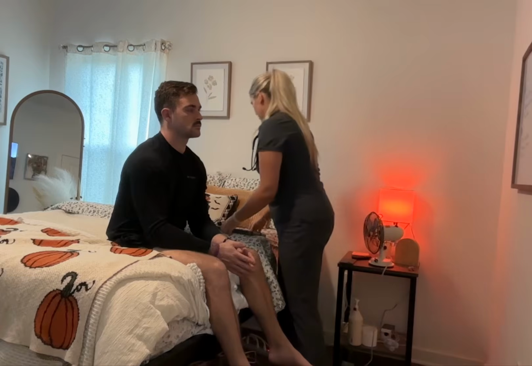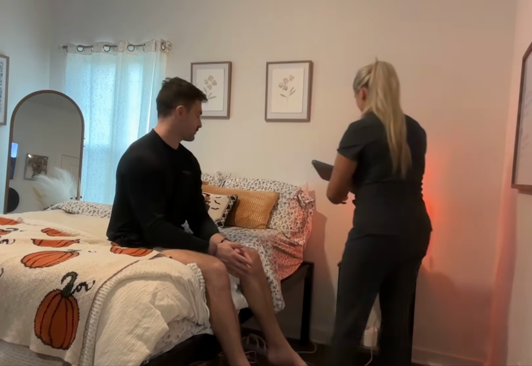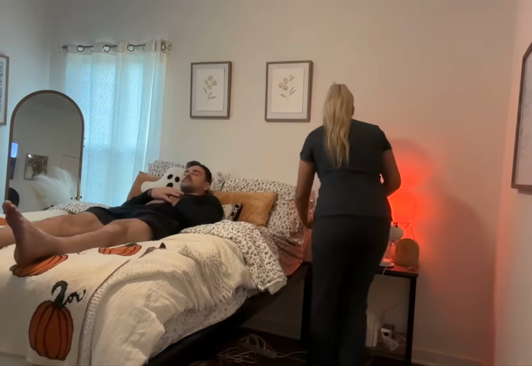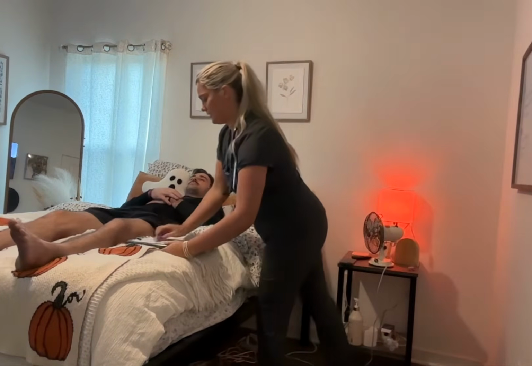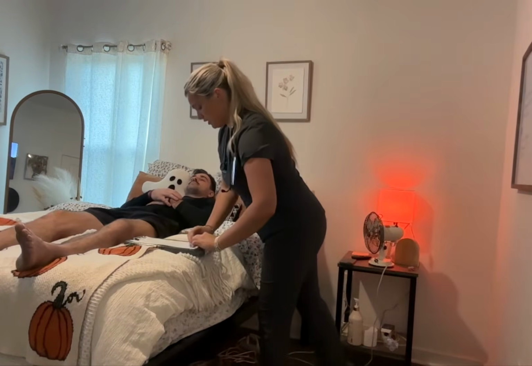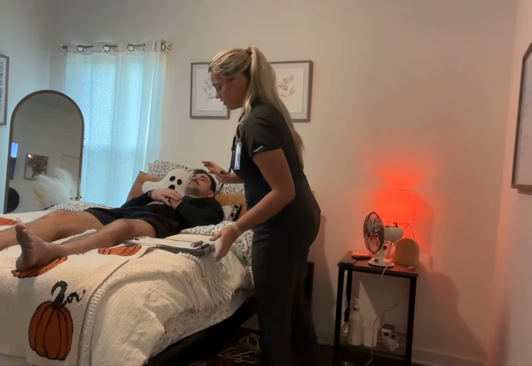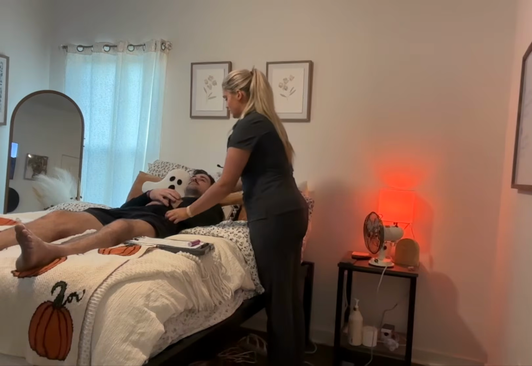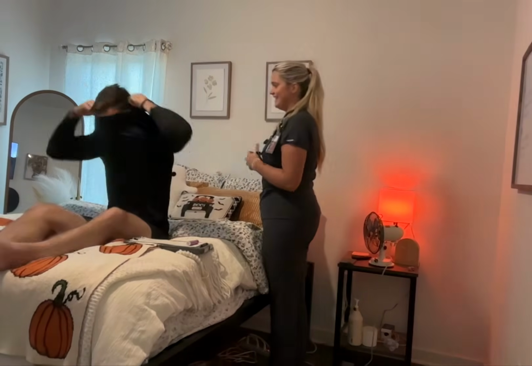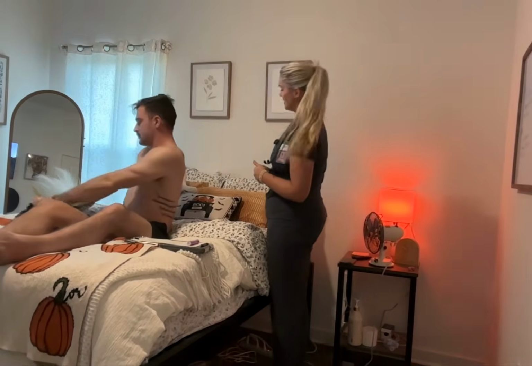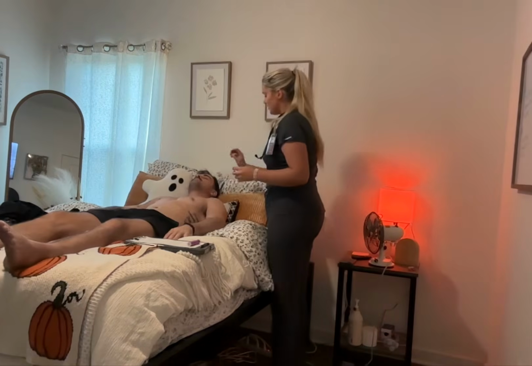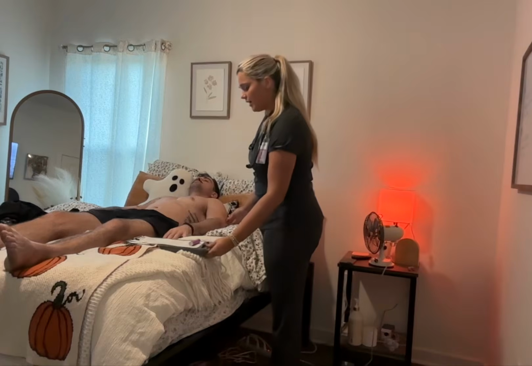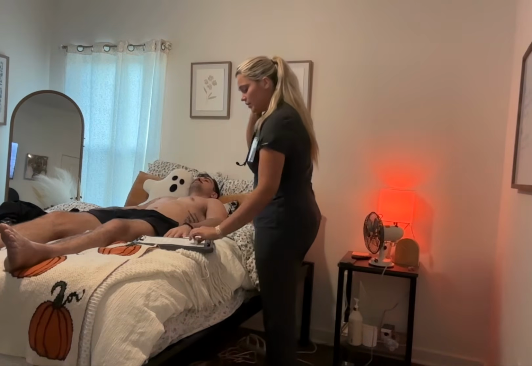All right, so now if you can lay back in bed for me. So now we're going to start this other assessment. All right, so right here first I'm going to check the skin turgor. So I'm going to check here on the collarbone. If you can take your shirt off for me. Alright, so I'm going to check the skin turgor on the collarbone. Okay, so it does recoil quickly, which is normal.